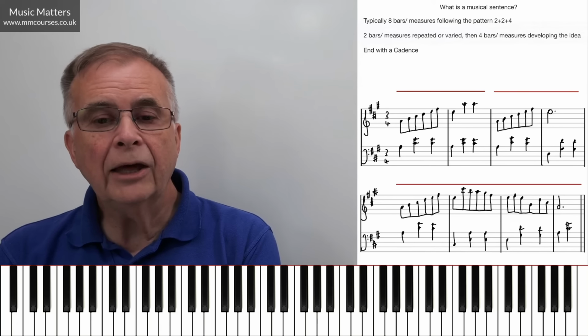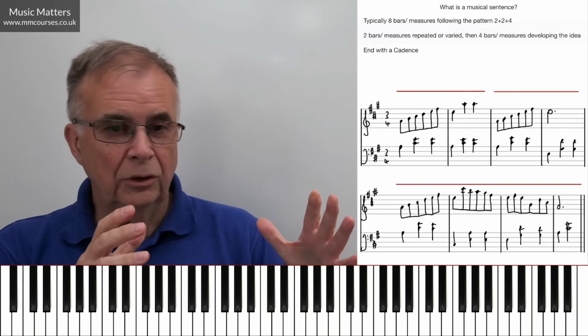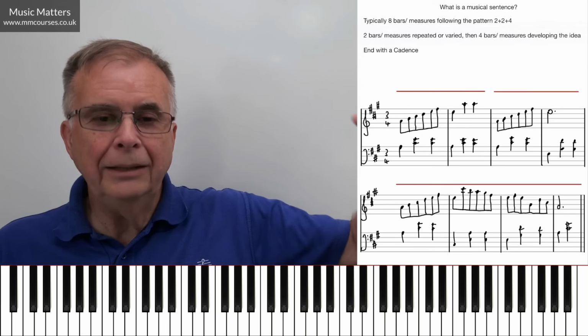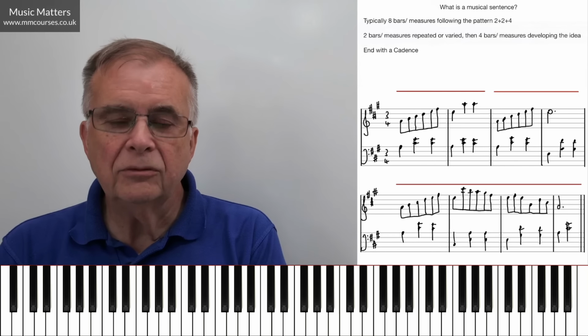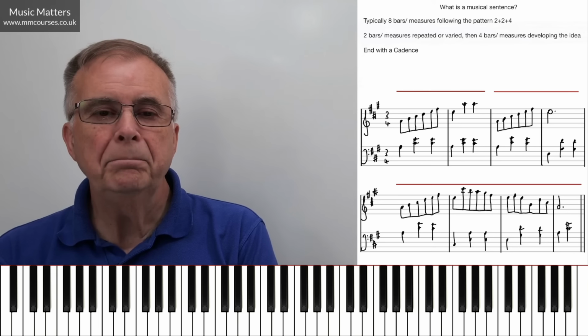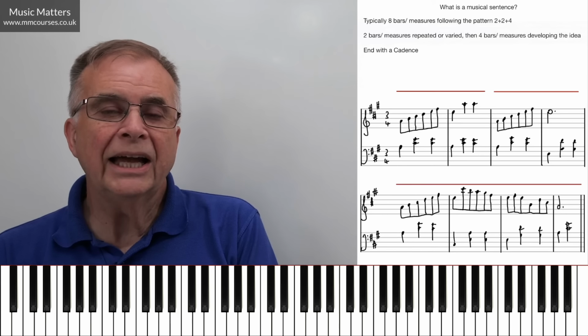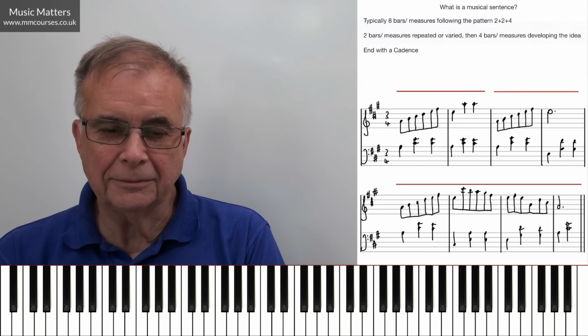And I hope you can hear how that is a very satisfying way to write. So you could write a sentence, use up 8 bars of your music, you could then write another sentence, and before you know it, you've got your piece going very nicely. So very useful musical structure to think about and to try experimenting with. Is very satisfying to the ear, isn't it?